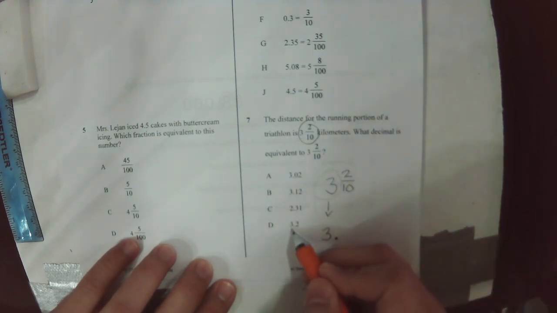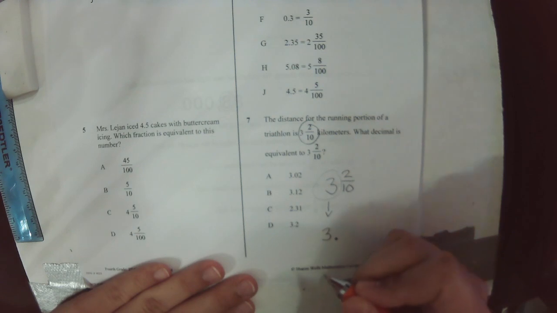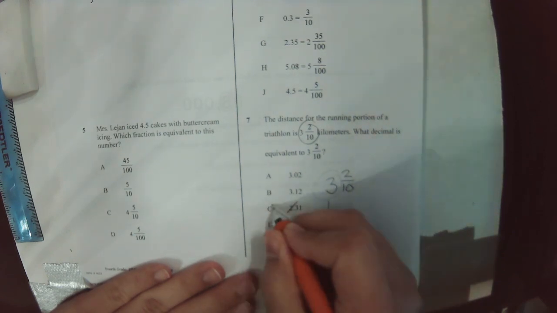A, B, and C all have a 3 in front, which is fine. It's exactly what I want. But C has a 2. I can get rid of one answer choice right away.